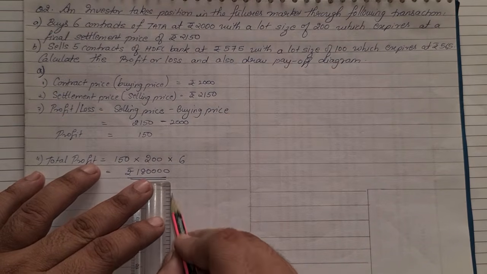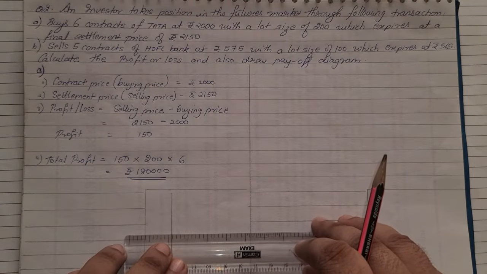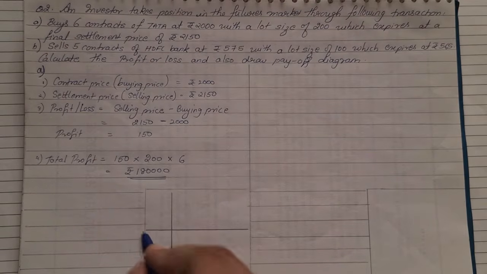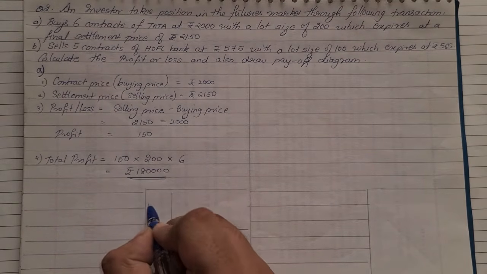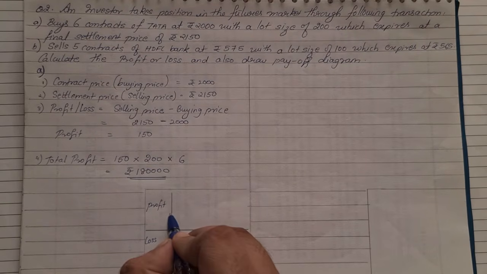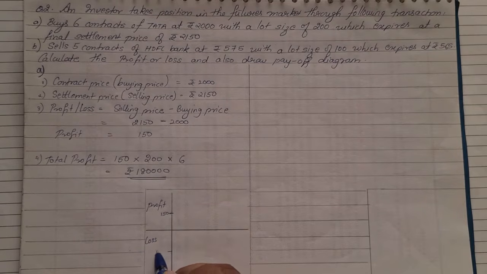Very simple. Again, we'll first note down the y-axis and the x-axis. Remember, the top part will be related to profit, the bottom is related to loss. Okay, the profit is 150, so we'll note 150 on top. Similarly, we'll take a loss of 150 at the bottom.